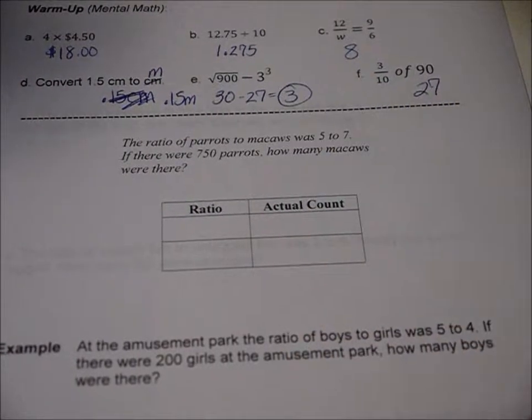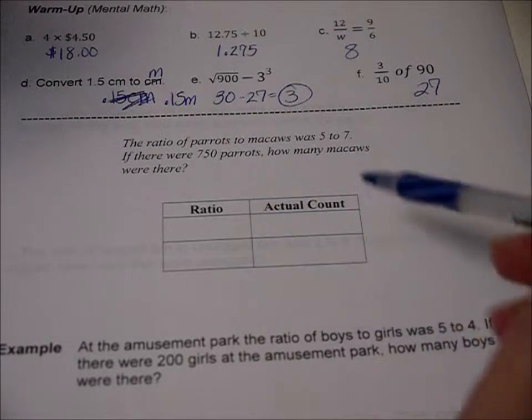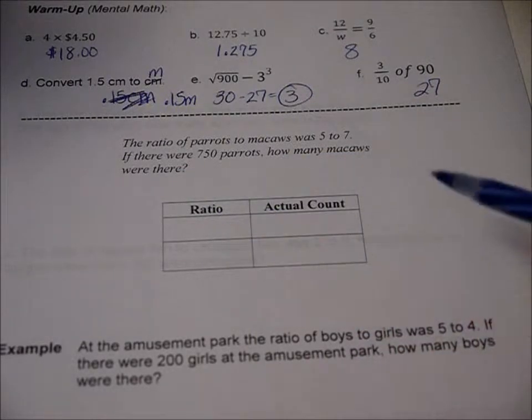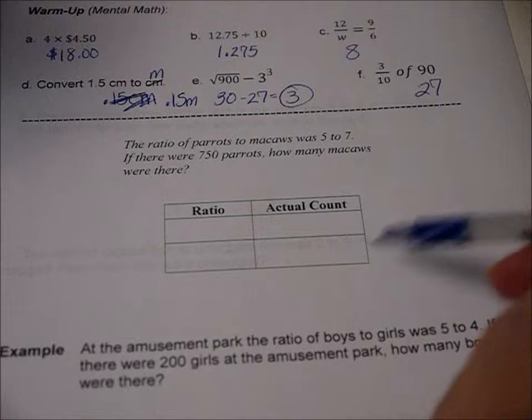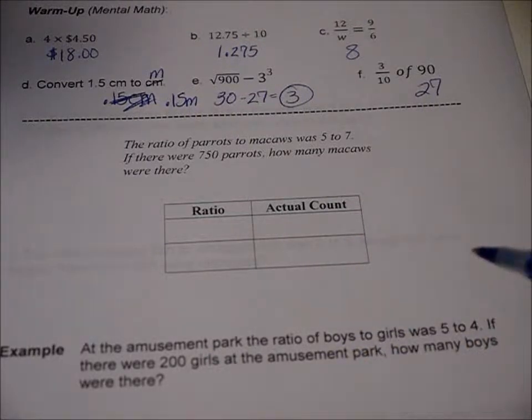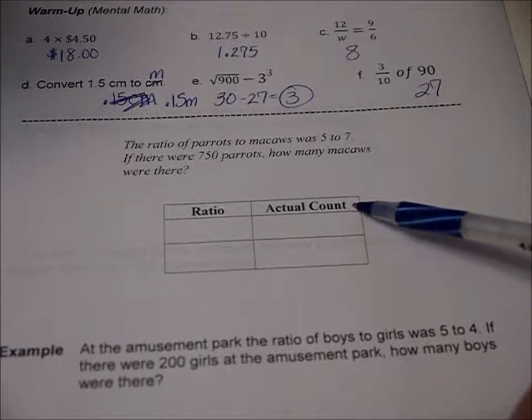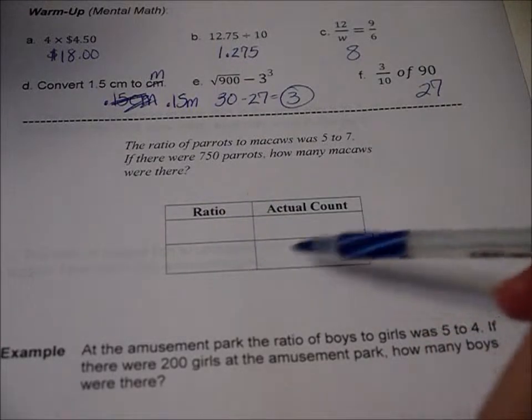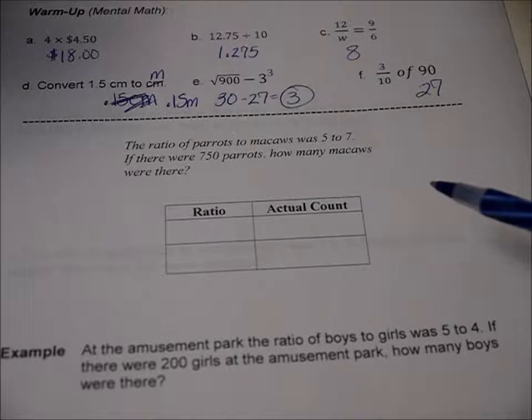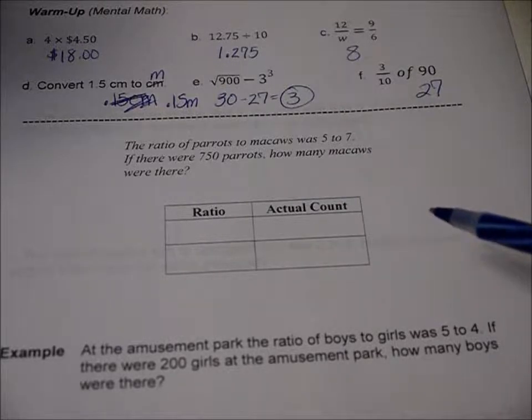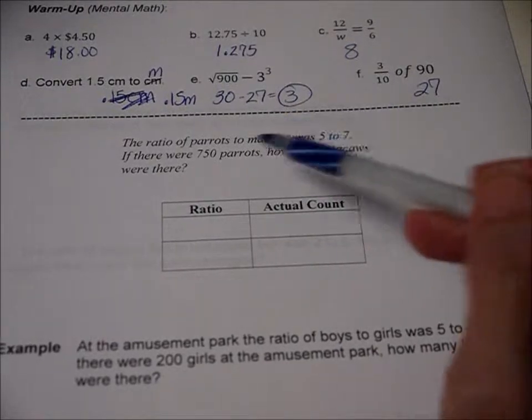These are ratio problems, and what I want you to do is get used to setting up these charts, okay? I did it with a computer. The next one I will handwrite. So it's good to have a column for ratio and a column for actual. And so it's basically a 2 by 3 table. So let's look at what this says.